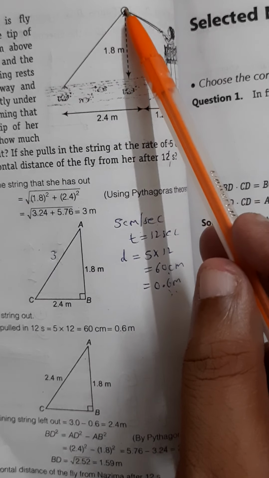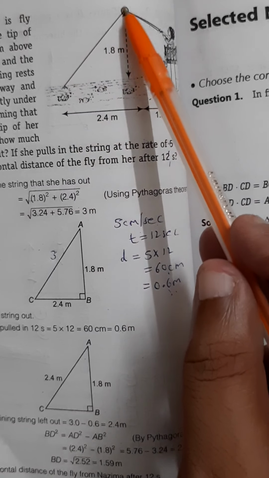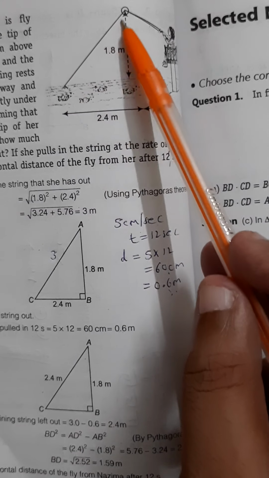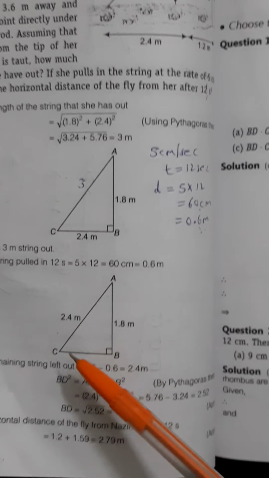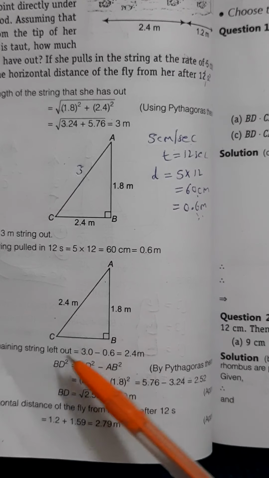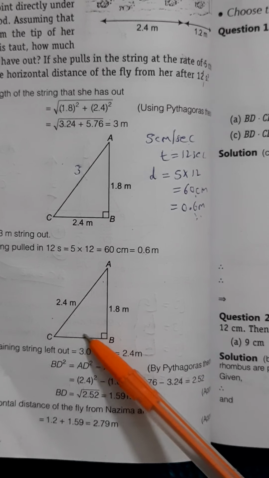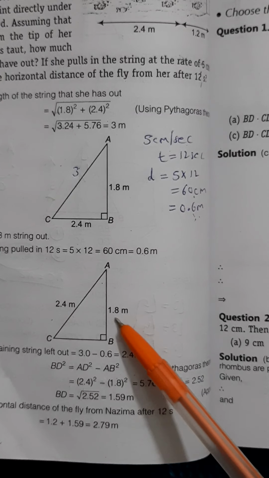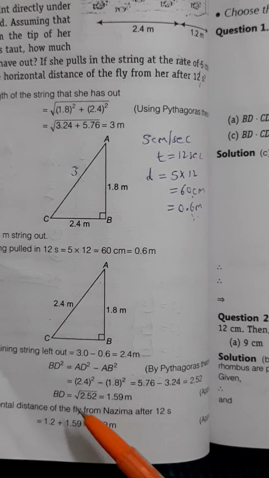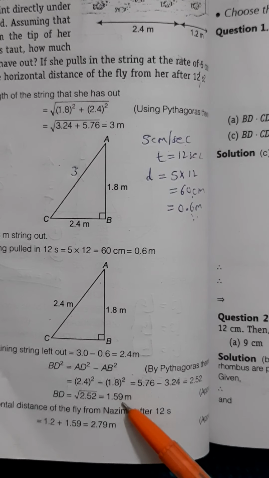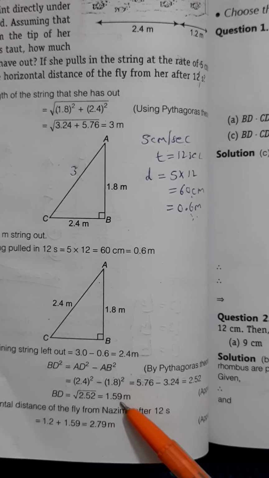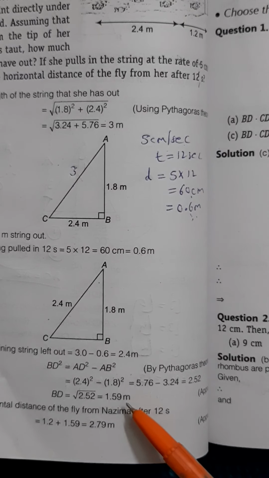The stick is here only, this length of the string is getting reduced, so it is coming somewhere here like this. So once we get this, again apply the Pythagoras theorem. 2.4 square is 1.8 square plus BC square. So BC square will be 5.76 minus 3.24. So we get 2.52. Now 2.52 is not a perfect square, so when we calculate this, you will get approximately 1.59.